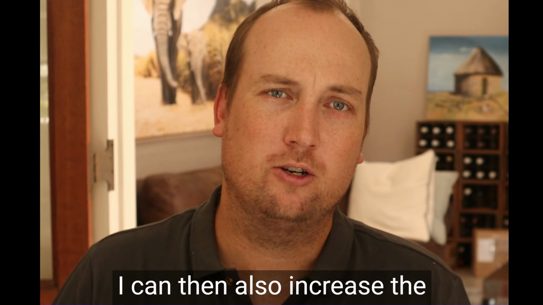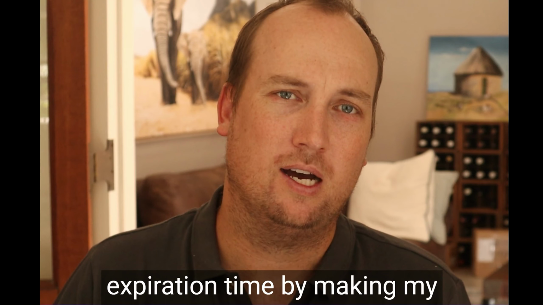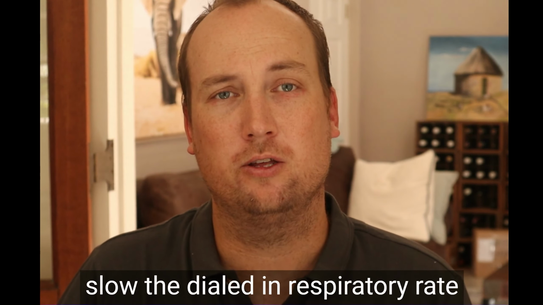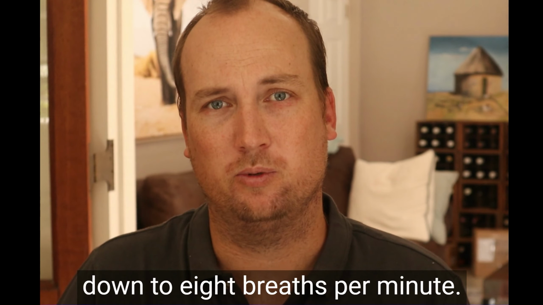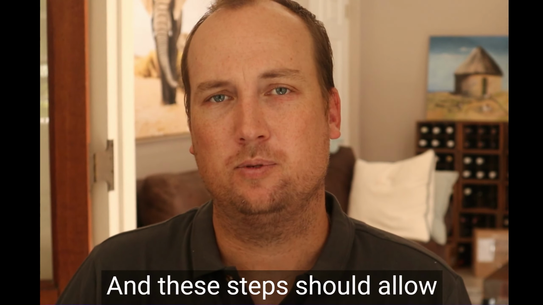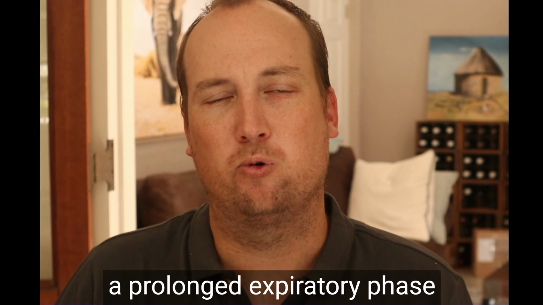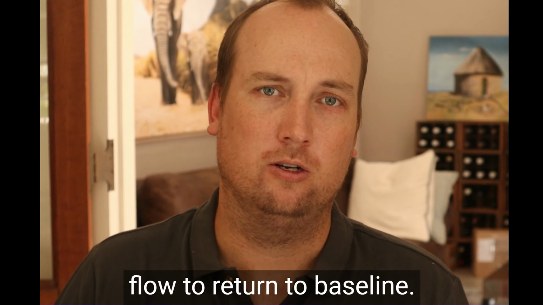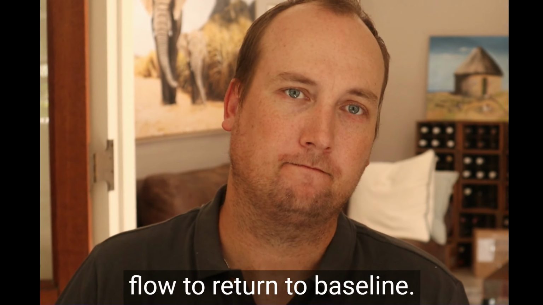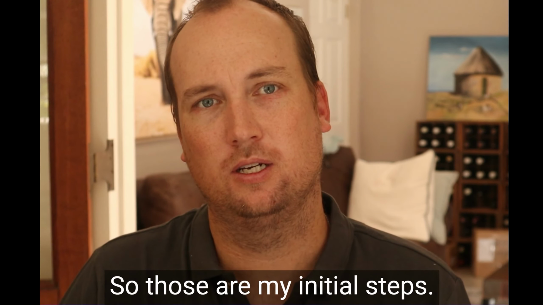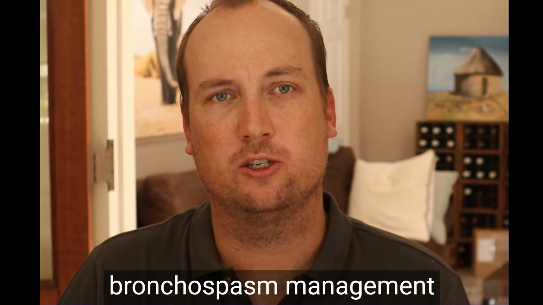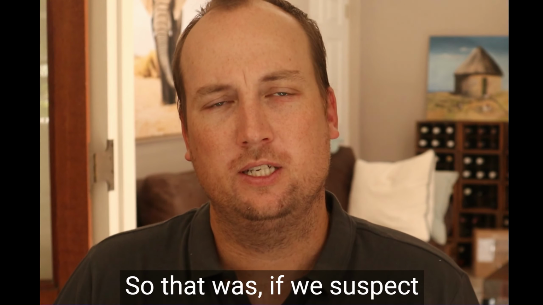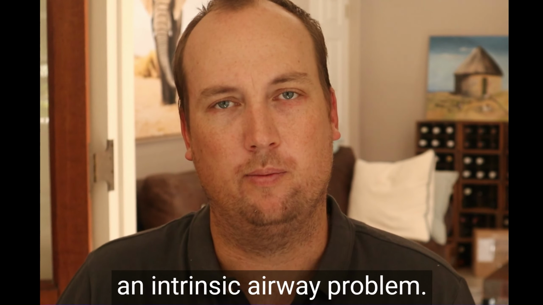I can then also increase the expiration time by making my IE ratio a ratio of 1:4. And then I slow the dialed in respiratory rate down to 8 breaths per minute. And these steps should allow a prolonged expiratory phase, and it should allow expiratory flow to return to baseline. So those are my initial steps. I'll go through the full bronchospasm management later in this talk. So that was if we suspect an intrinsic airway problem.